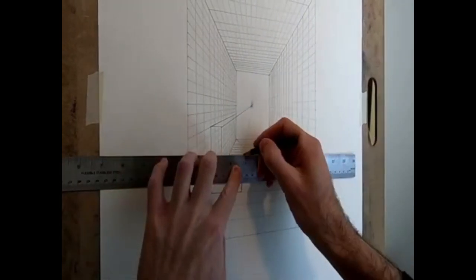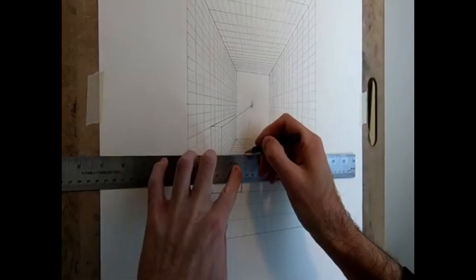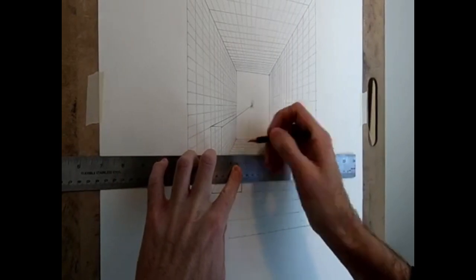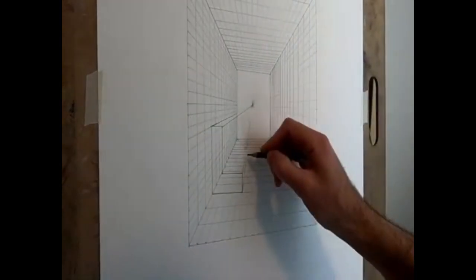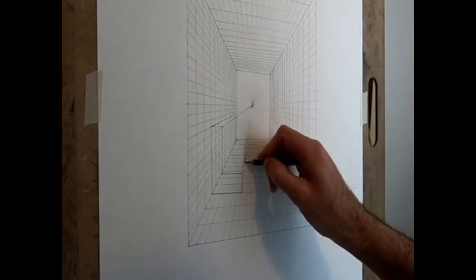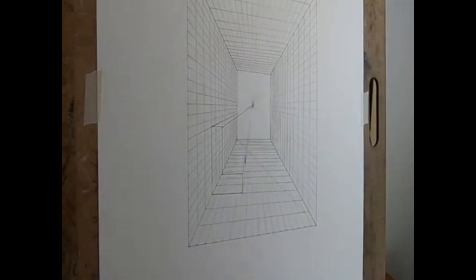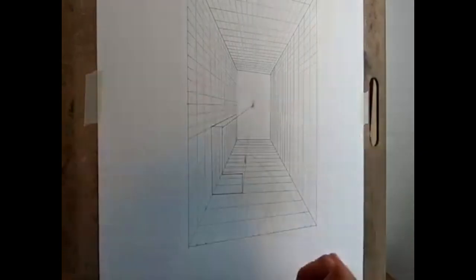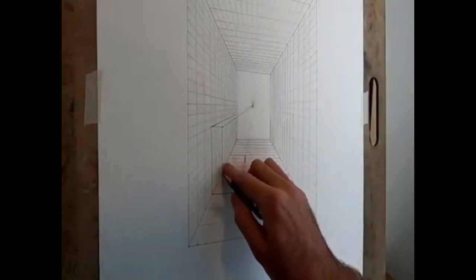Right now I'm just arbitrarily picking how deep I want my couch to go, and again this also needs to be a horizontal, level line, and I just draw straight down, straight up and down, as vertical as possible with that back edge back there.